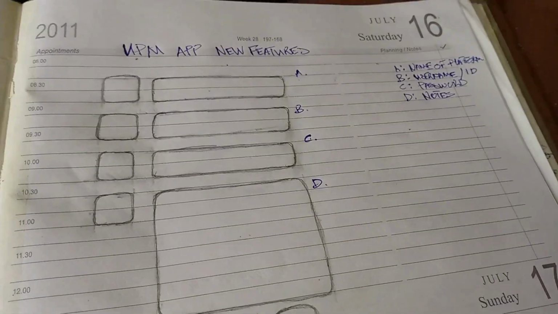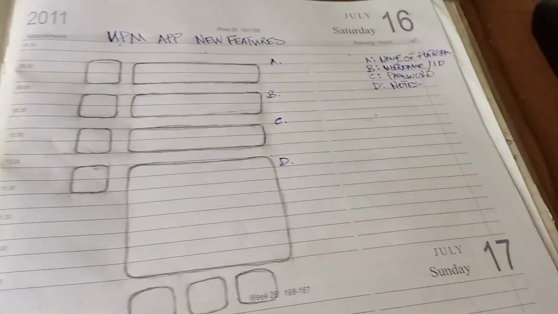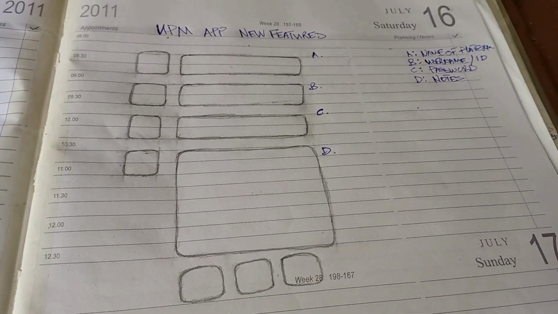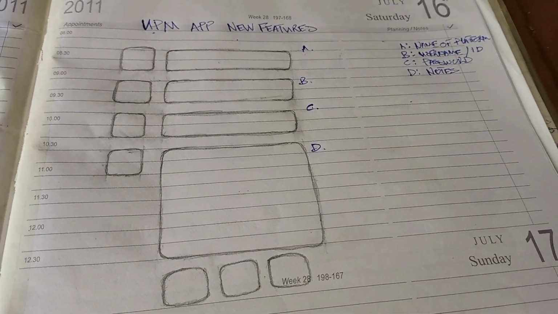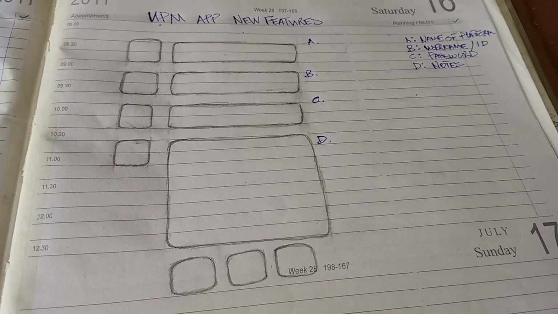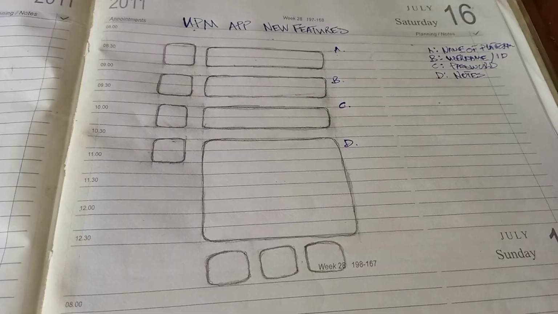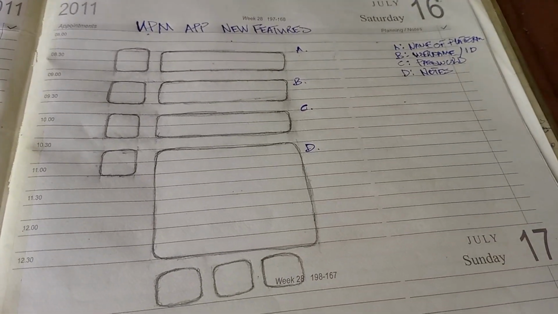Today I'm looking at adding some new features to UPM Password Manager. I'm just sketching up some stuff here. I want to sketch this up in the book right now. I've got no lights right now to look at this on the computer, so the lights are coming probably around midnight. So I'm just sketching up some stuff on the rough book here.